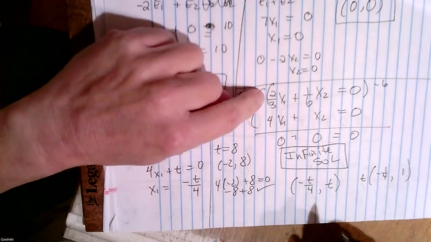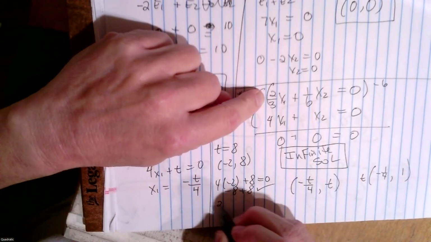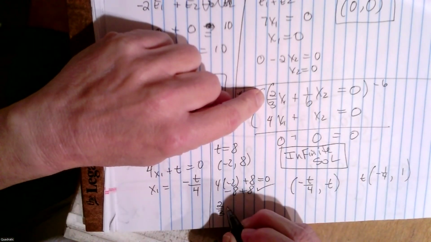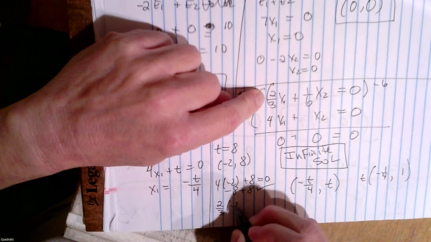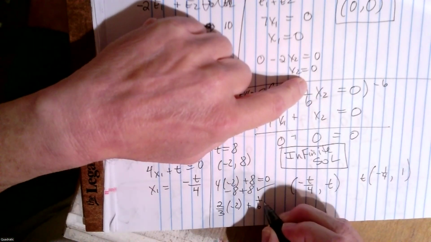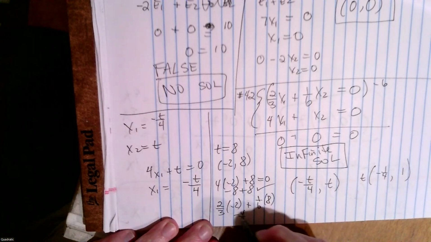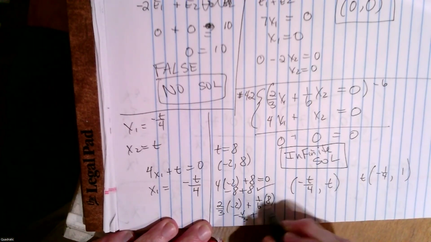And let's go to the top equation. 2/3 times negative 2 plus 1/6 times 8. Well, that's negative 4/3, and this is 8/6, which is positive 4/3. And yeah, that equals 0. Check. So this actually worked.